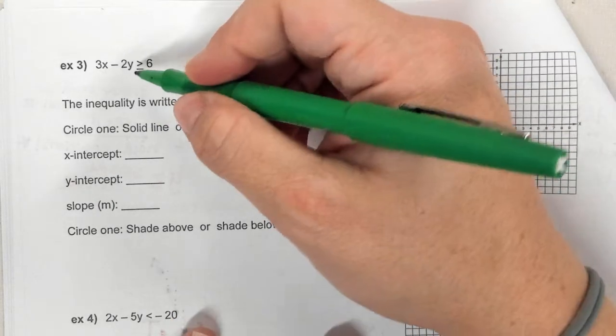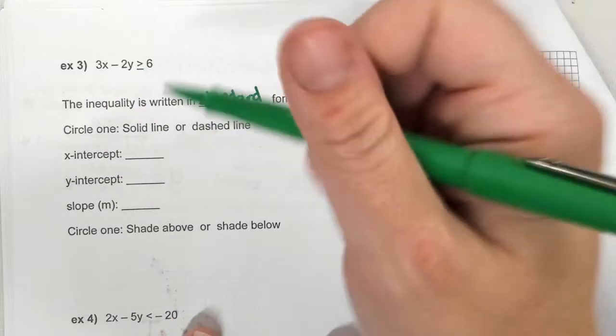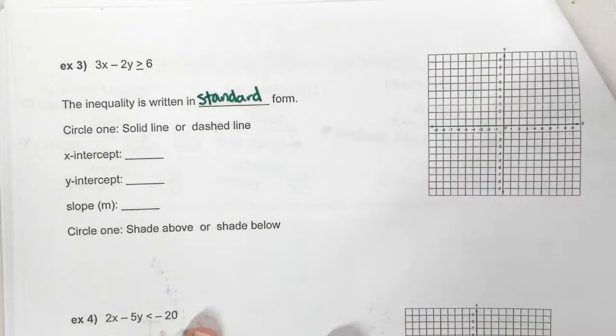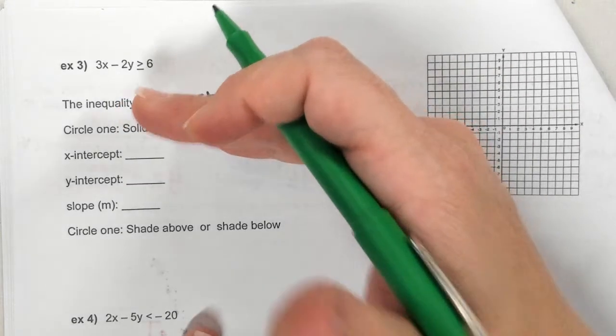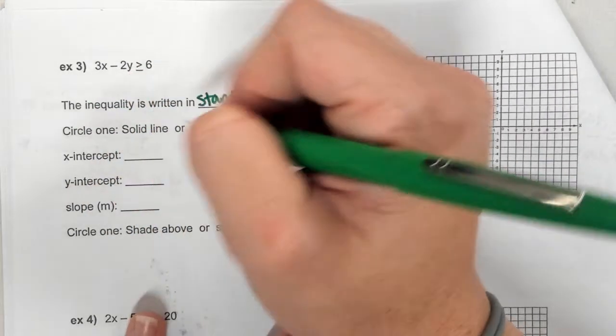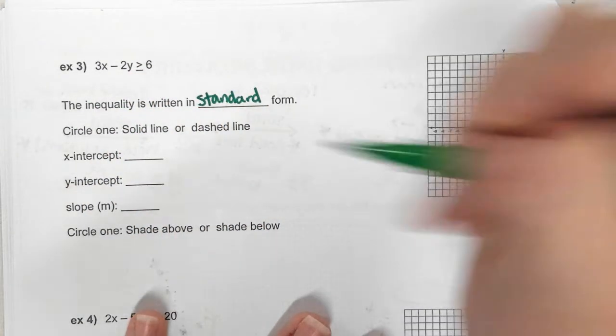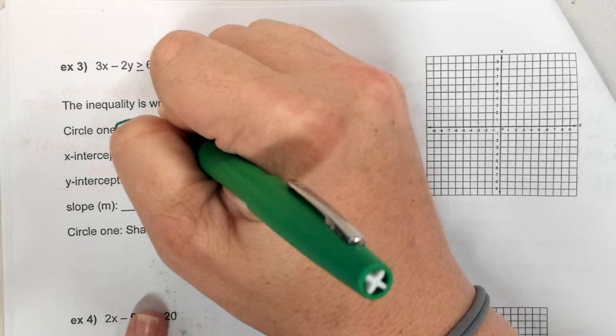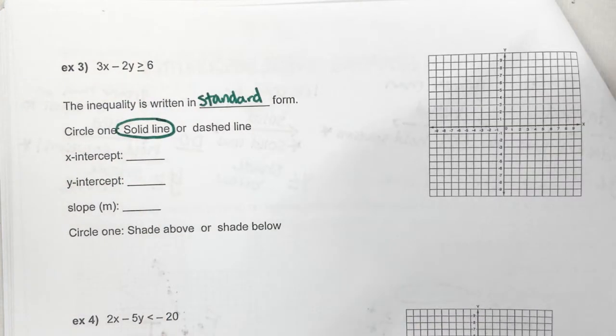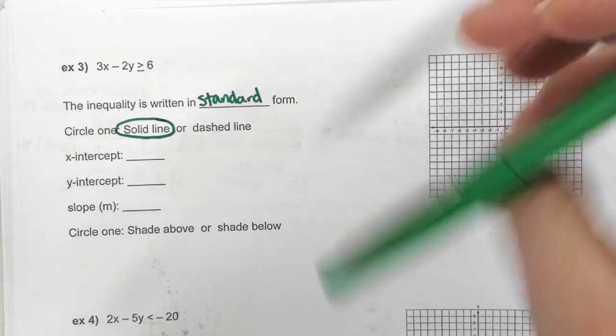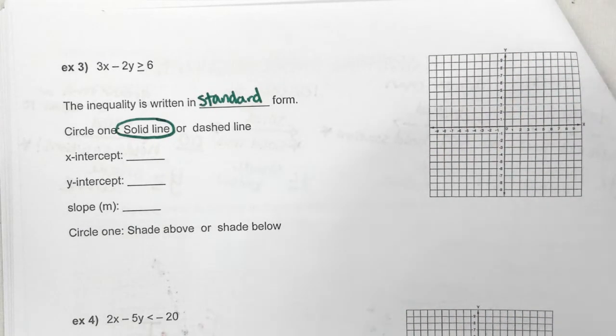Okay, you can't just look at your symbol and say above or below. Because if you were to solve for y, if you ever multiplied or divided by a negative, wouldn't you have to flip your symbol? Yeah, and we're not solving for y, so I'm going to show you what we're going to do. First off, solid line or dashed line? Solid. Today's a really good day to use pencil, because if you forget and you did a solid line, you can erase little dashes. You know what I mean?